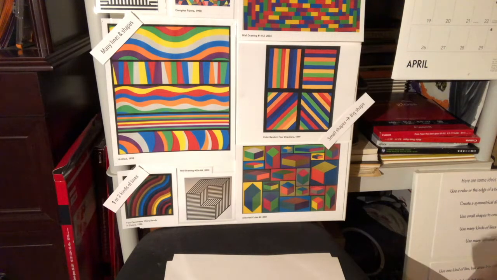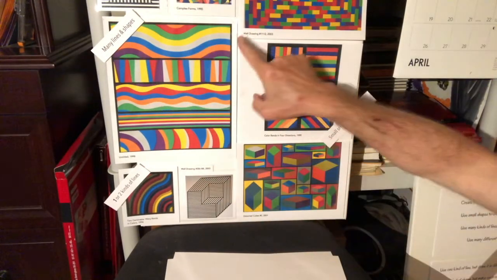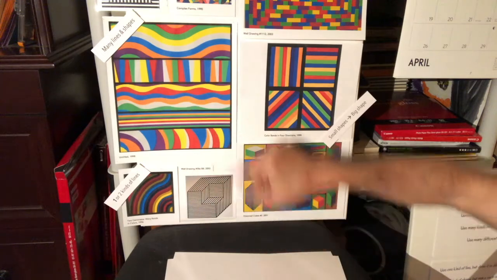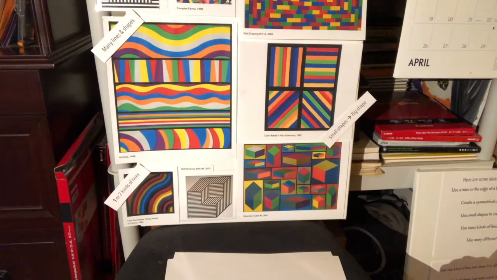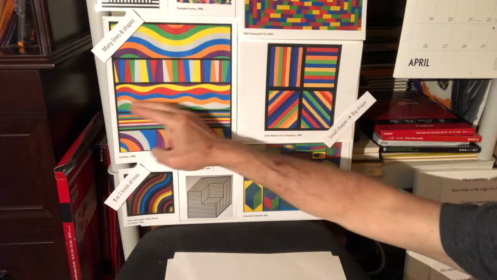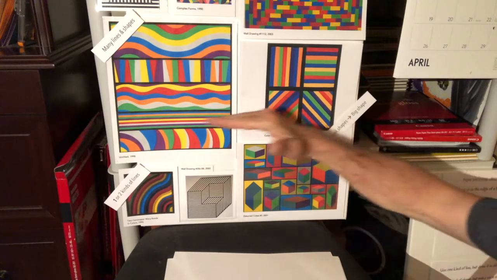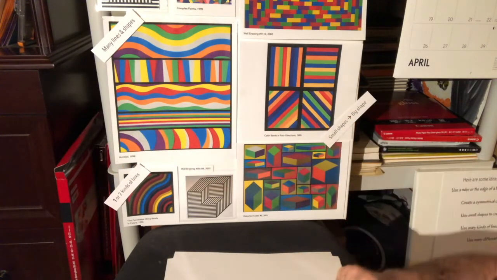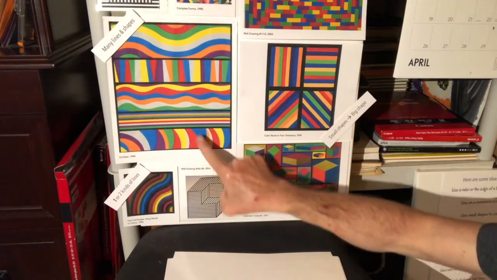Now another thing that you can do is you can just use many different lines and shapes. Waves, vertical lines that look almost like triangles. Here are more waves, but they don't look the same as the top waves. Here are some straight horizontal lines. And look at this one with all the curves in it.